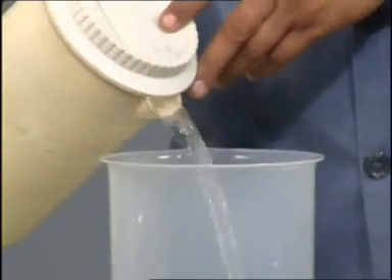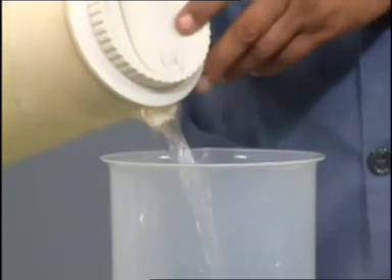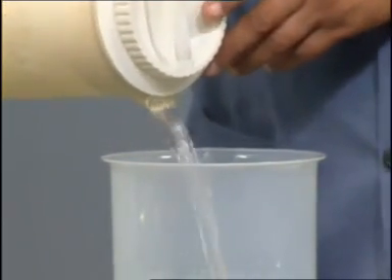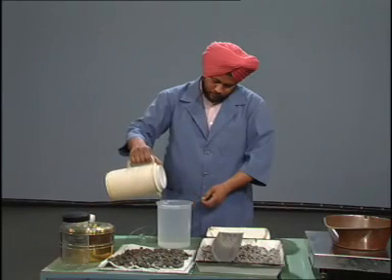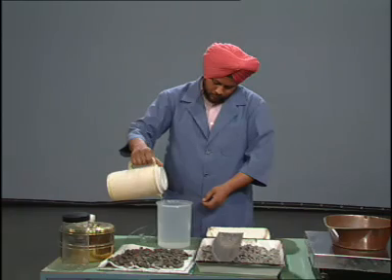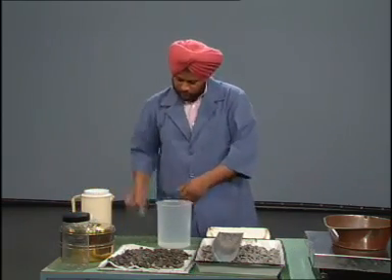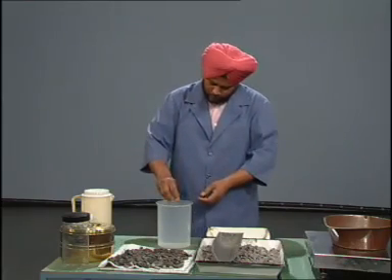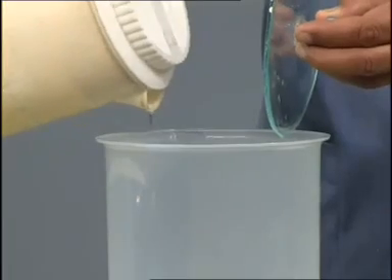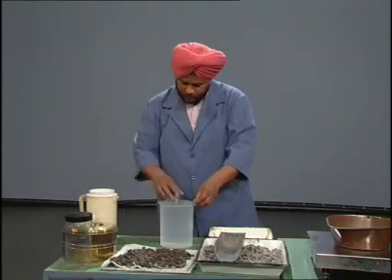Refill the vessel with distilled water. Slip the glass disc in position as before to ensure that no entrapped air is present in the vessel.